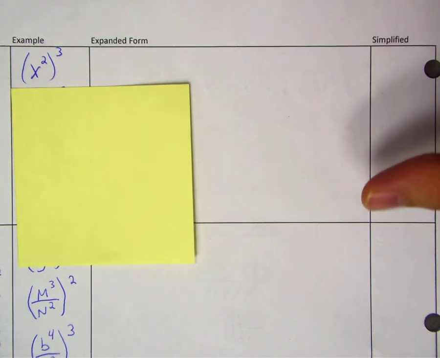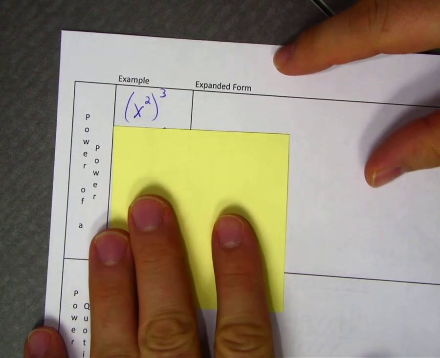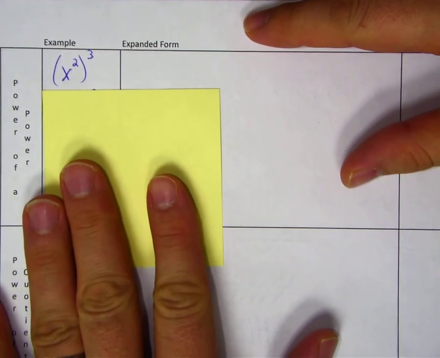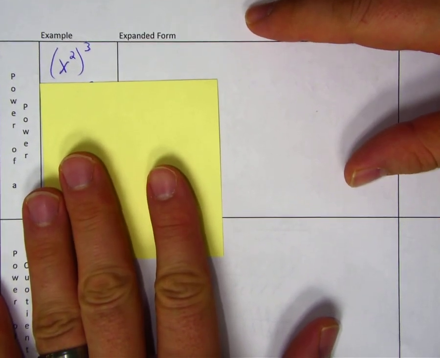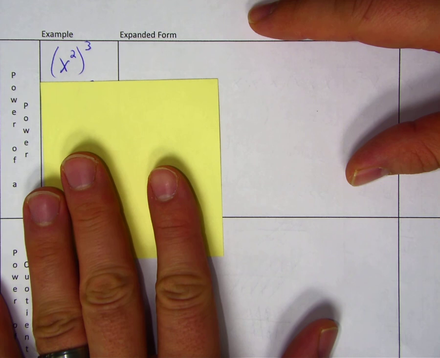Alright, make sure that you have your sheet out from our notes from yesterday. You should have all these notes filled out on the front already from the two videos from 3.1 and 3.2. If you don't have those done yet, please go back and do those notes before you look at these.